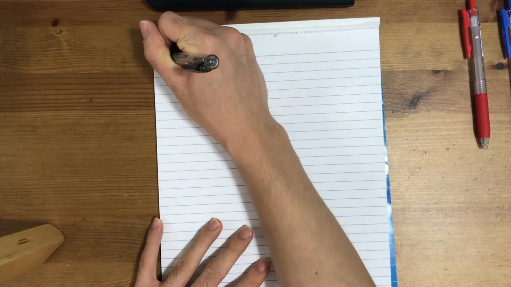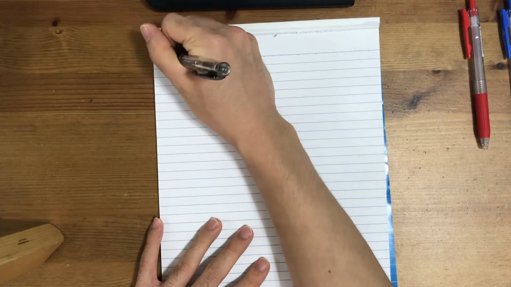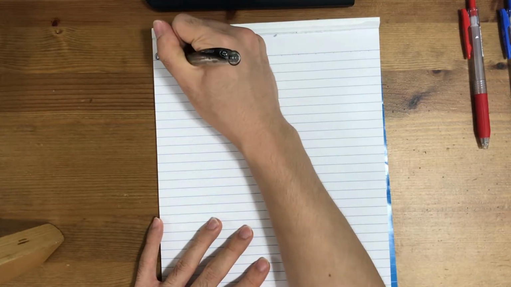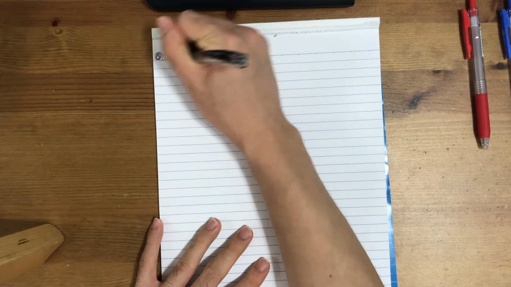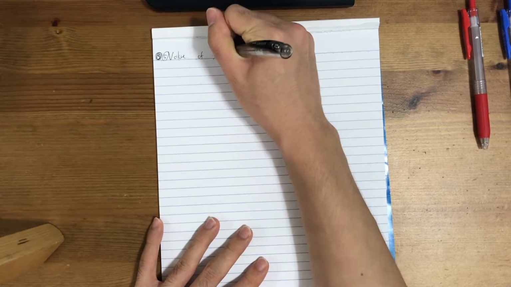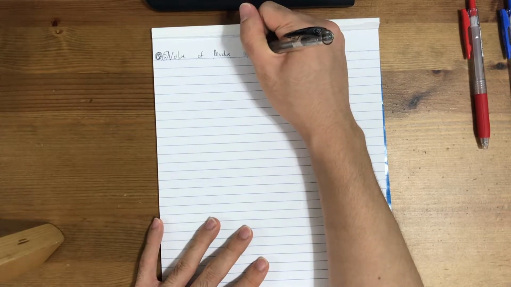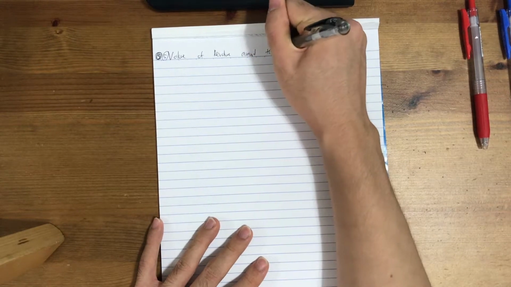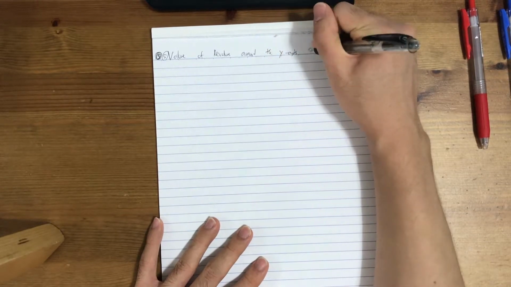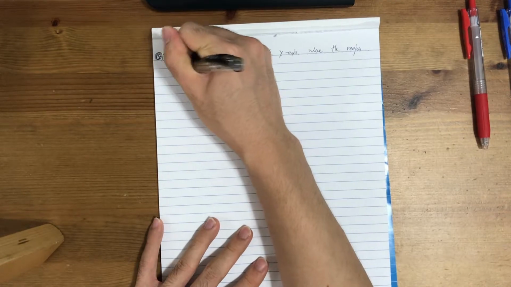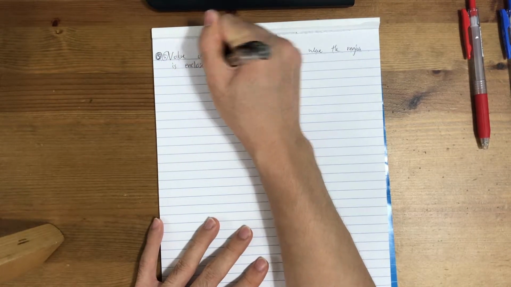Is that it? Unfortunately, no, because we also have to try case 5. So volume of revolution around the y-axis, where the region is enclosed by two curves.